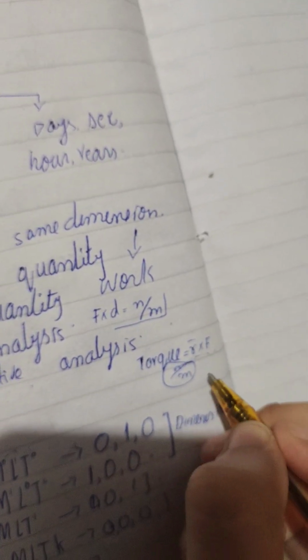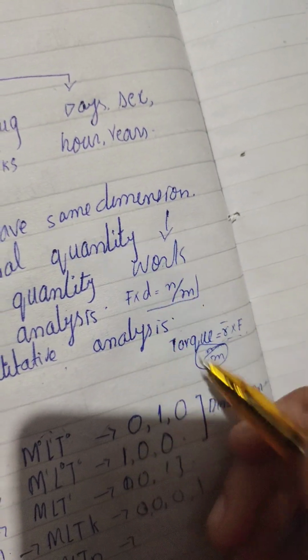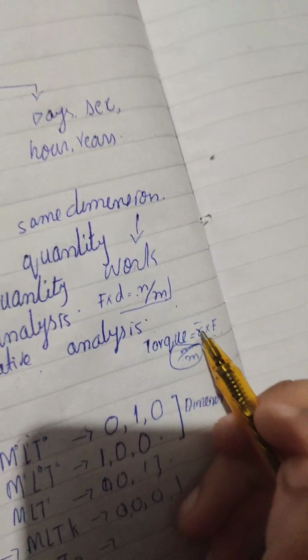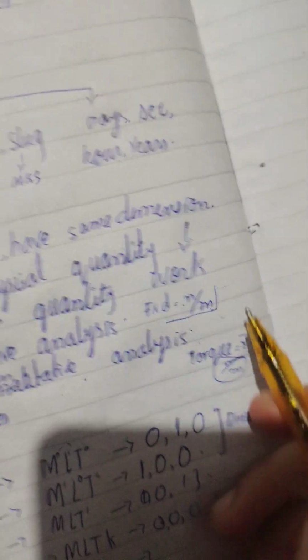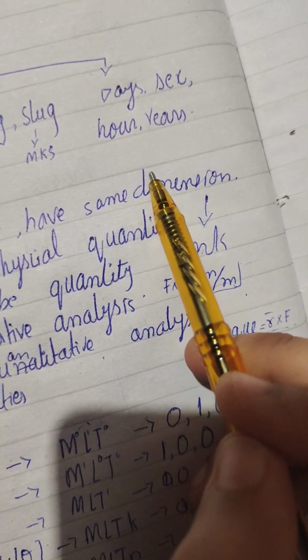So this work and this torque have the same unit, Newton meter. So their dimension is what? They have same dimension. We'll prove that in the next video.